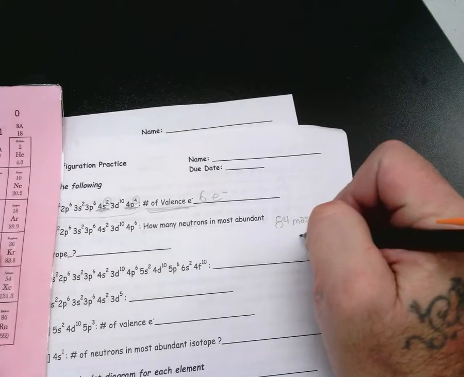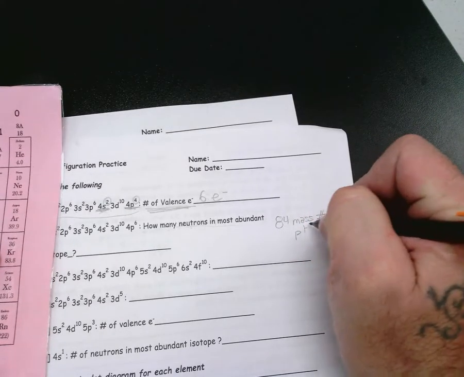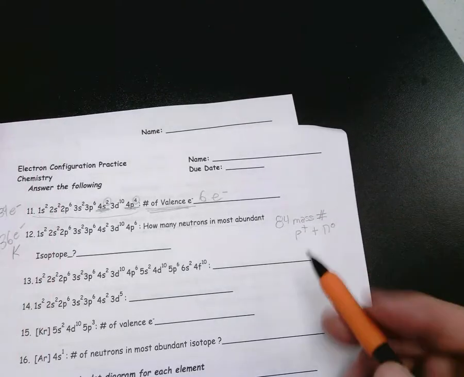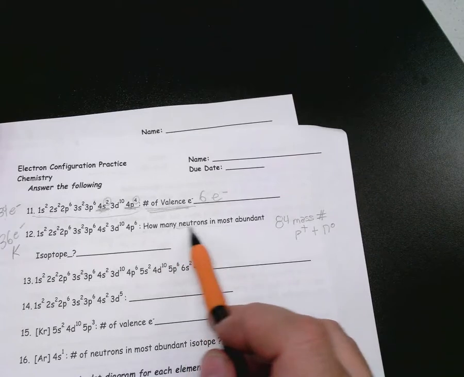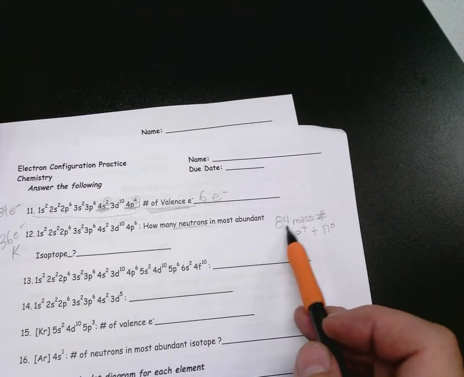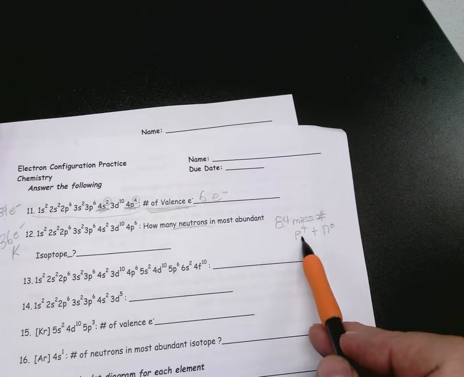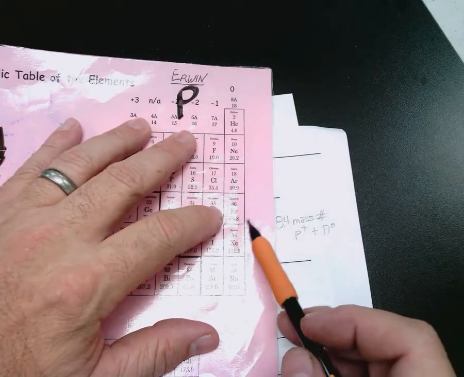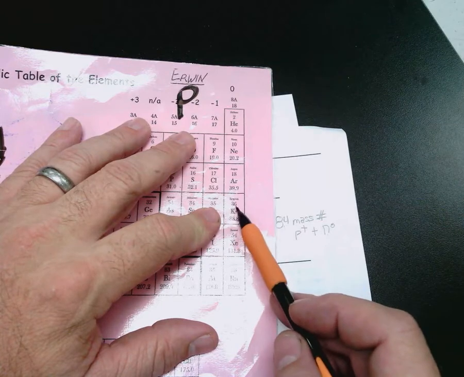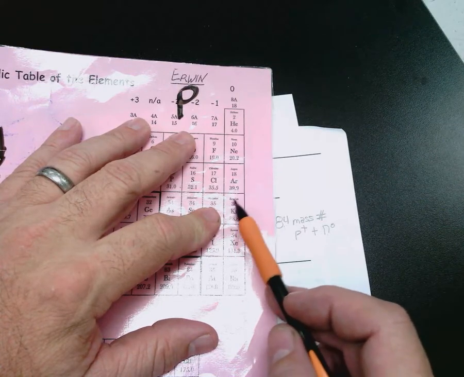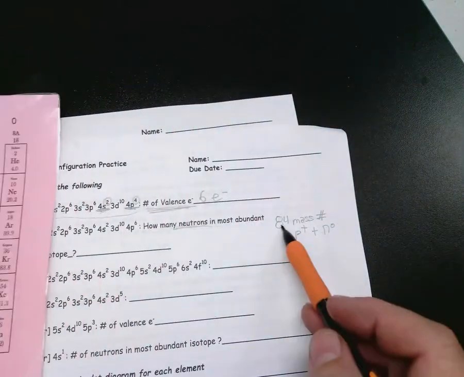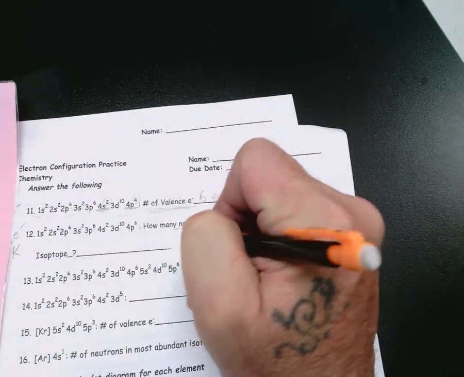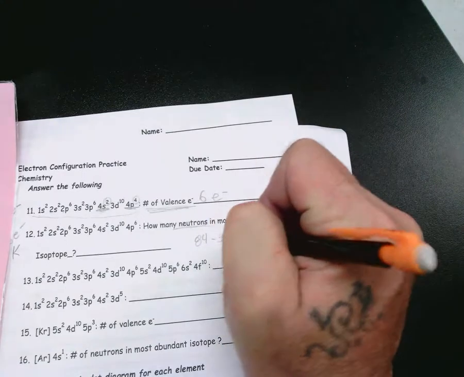A mass number is protons plus neutrons. Now, they're asking me about neutrons. So how do I get the neutrons out of this mass number? Well, I could subtract out the protons, and then all that would be left is the neutrons. Skill number 4, how do I know where the protons are? They are the atomic number, 36. So the mass number, 84, minus 36 protons.